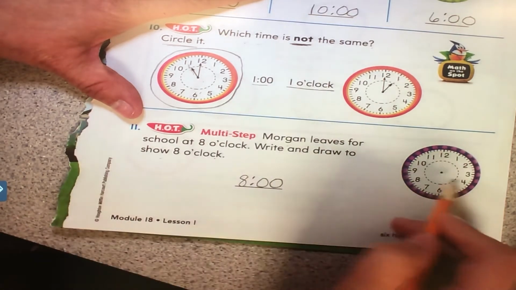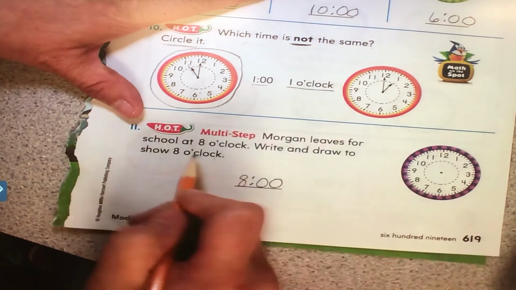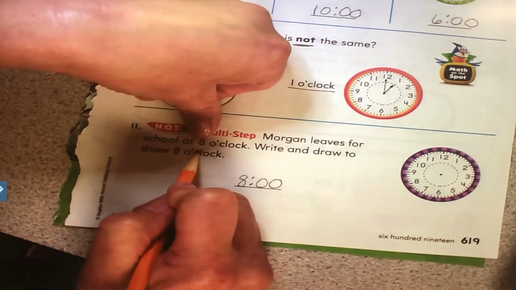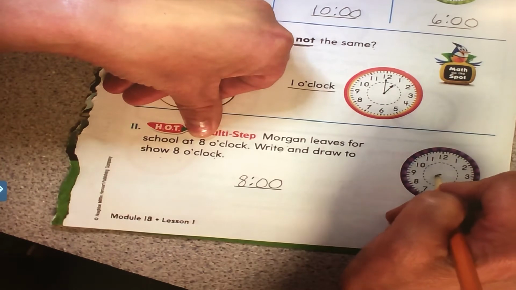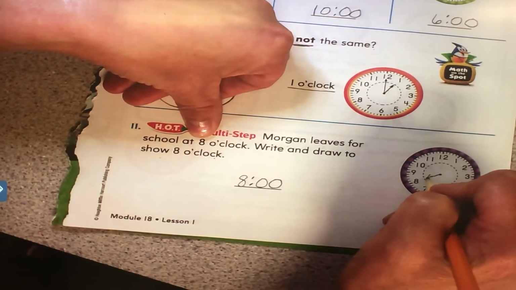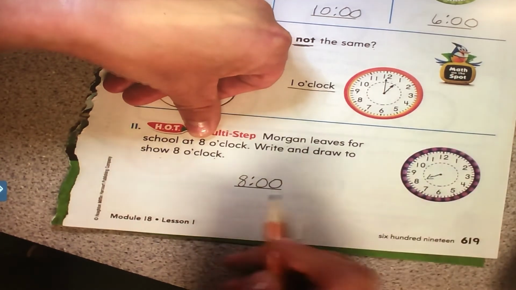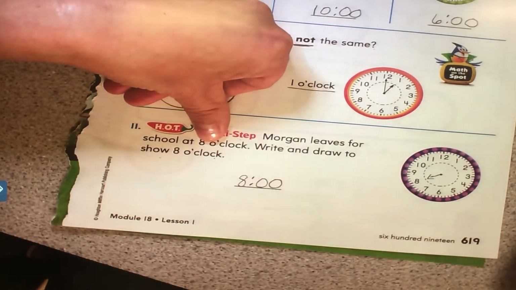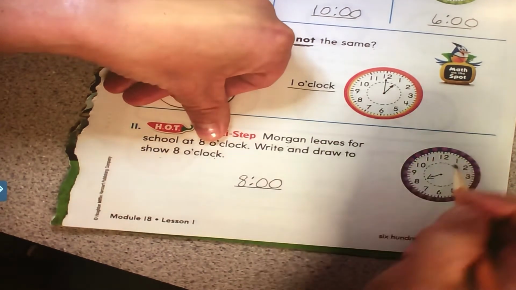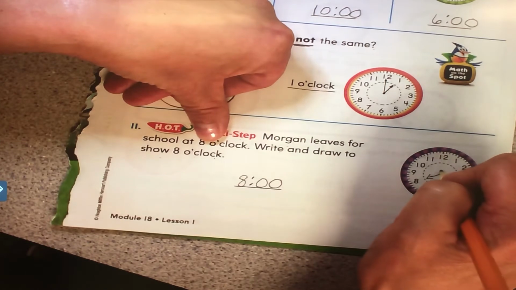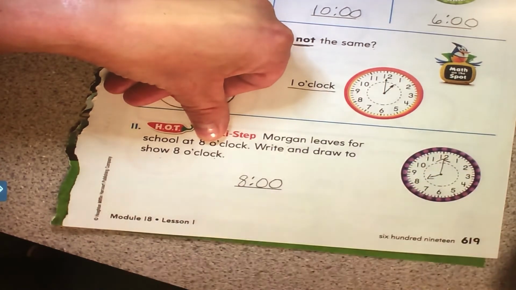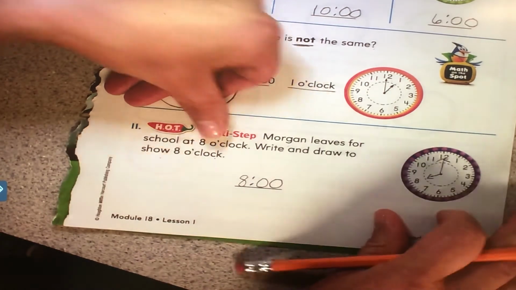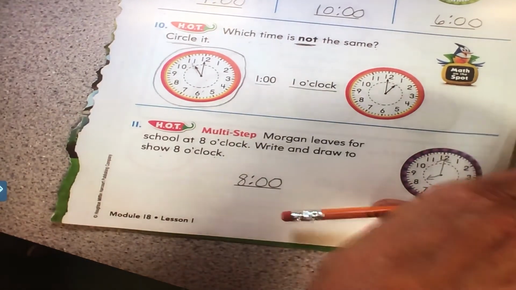Now, if I'm going to draw it, which hand points to the 8? The big hand or the little hand? The little hand. So I'm going to make a little hand pointing to the 8. Right there. And where does the big hand point to? That's right, to the 12. So we're going to make the big hand all the way up here to the 12. And now we have what? 8 o'clock. Good job. Let's go to the next page. This is our last page on this today.